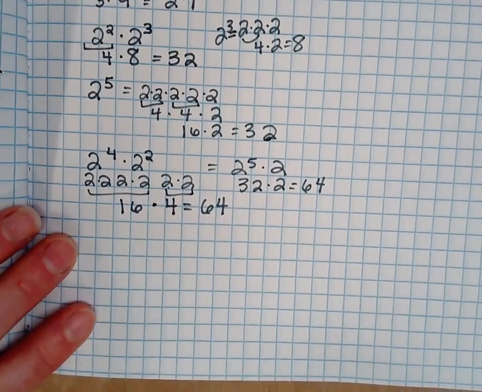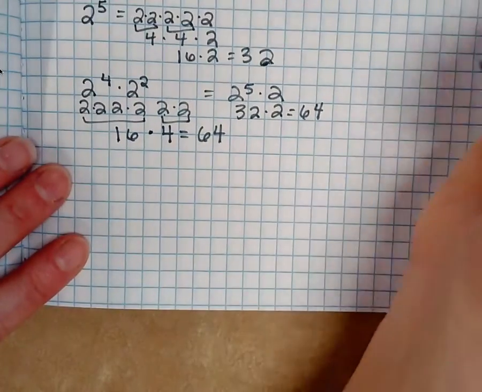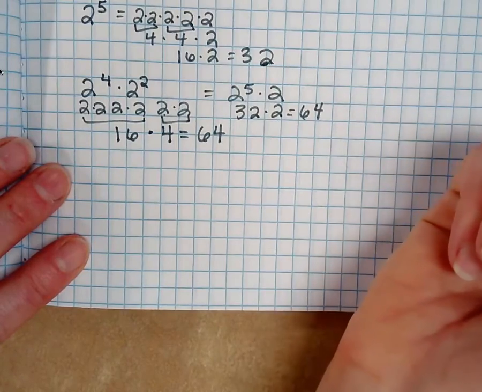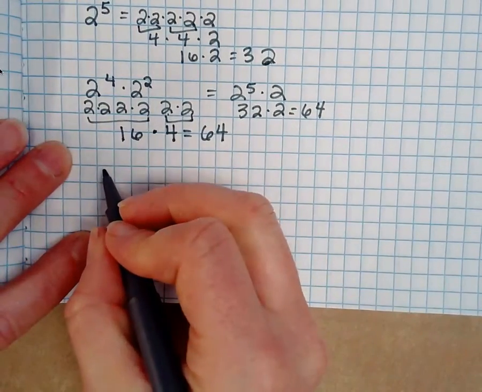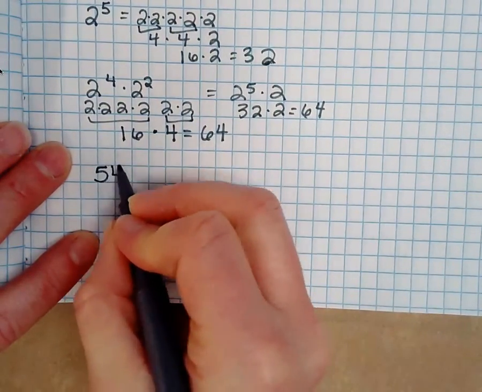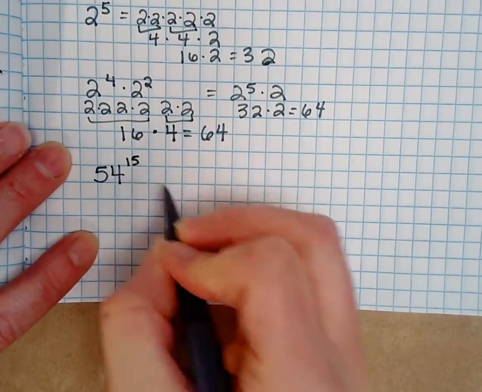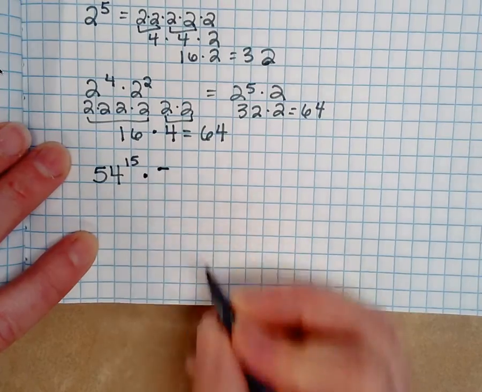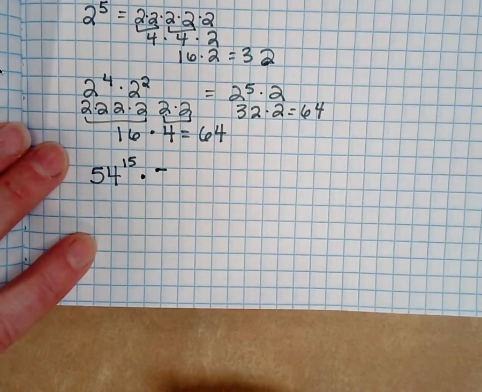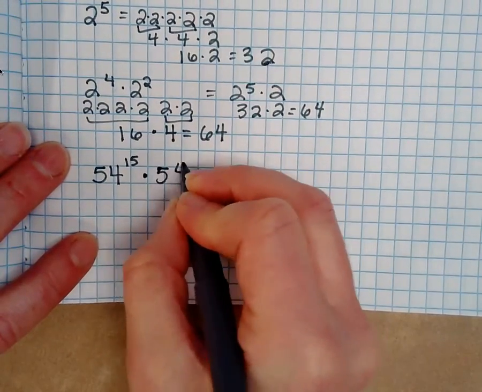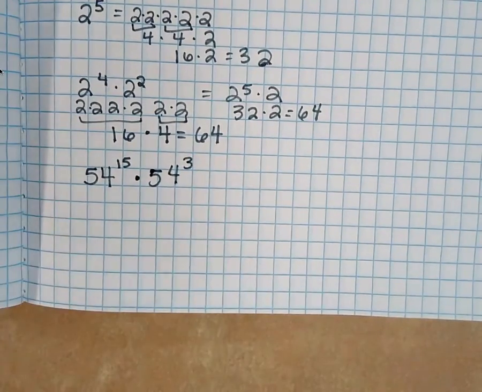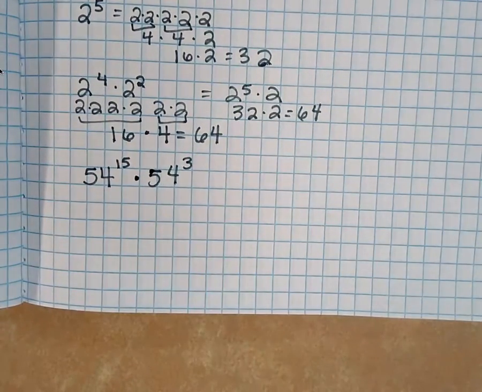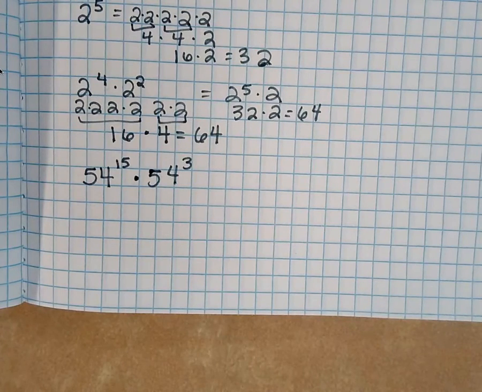Okay, are y'all finding any patterns here? Whenever you do your exponents, you multiply times itself. What about 54 to the 15th power times 54 to the third power? No, we're not going to find the answer. We're going to simplify it.